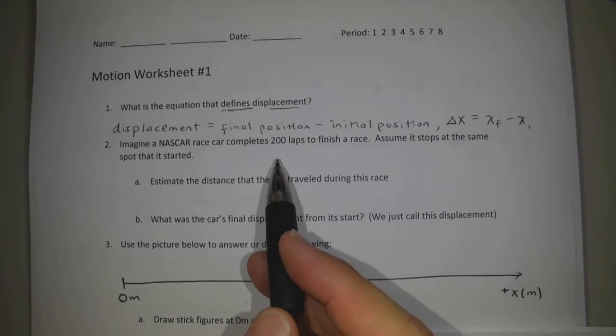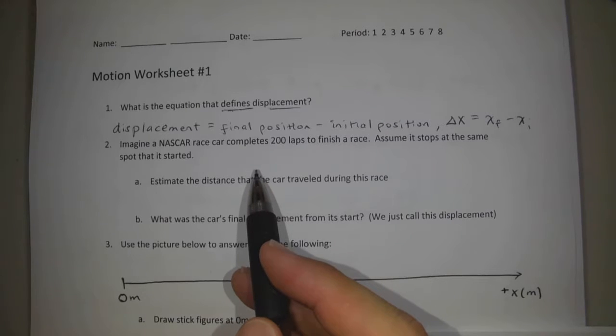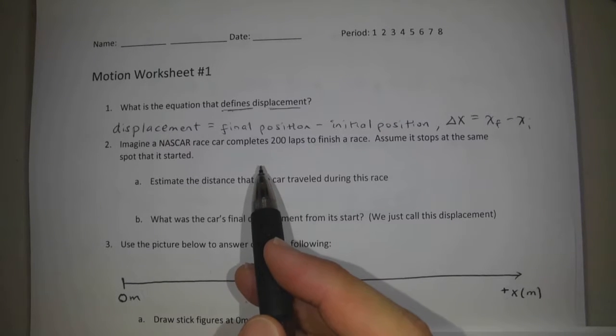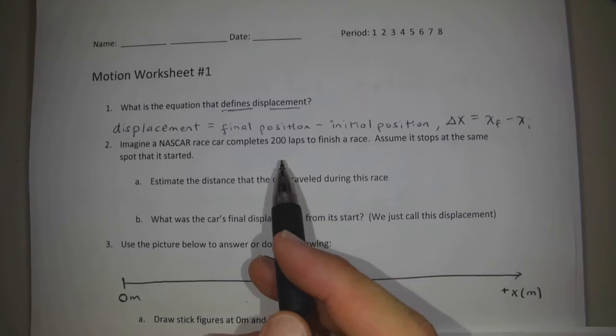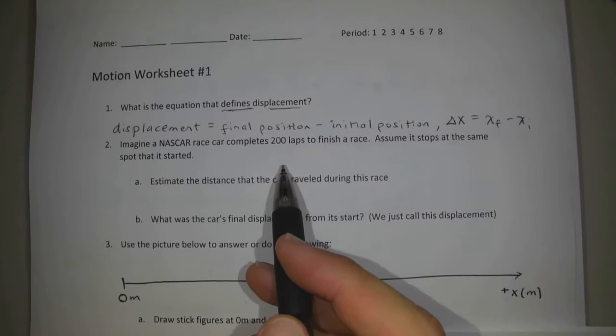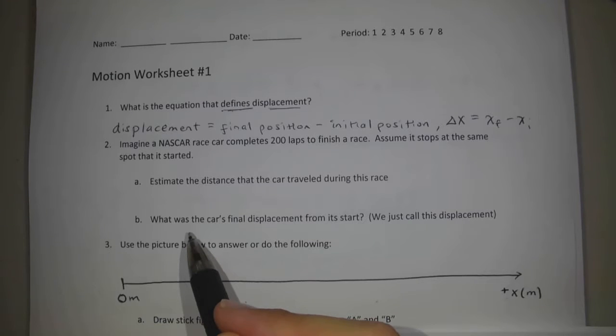Number 2 could be tricky because perhaps you are not comfortable imagining this situation, or you don't feel free to do this estimation, which I'm allowing you to do. Imagine a NASCAR race car completes 200 laps to finish a race. Assume it stops at the same spot it started.